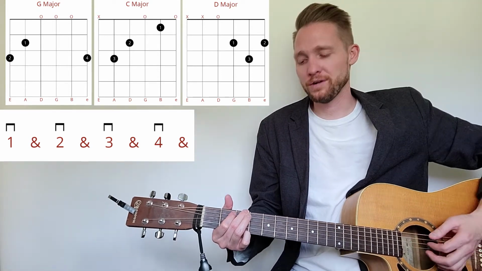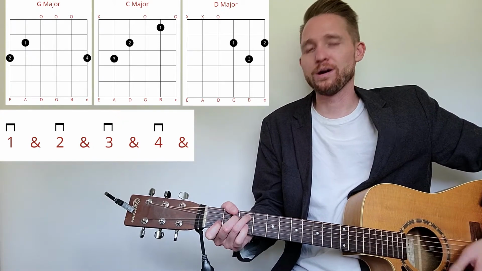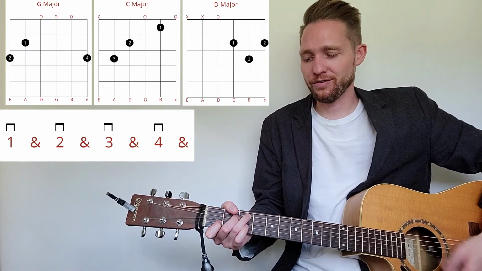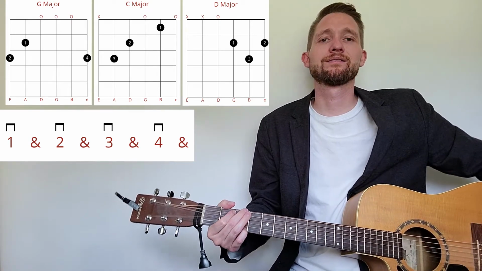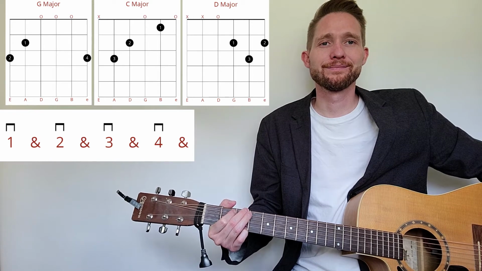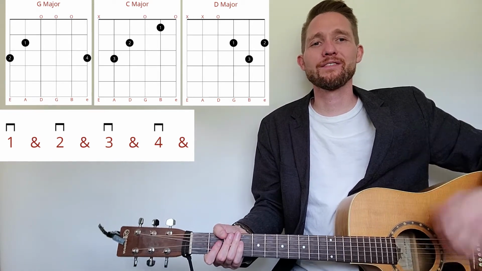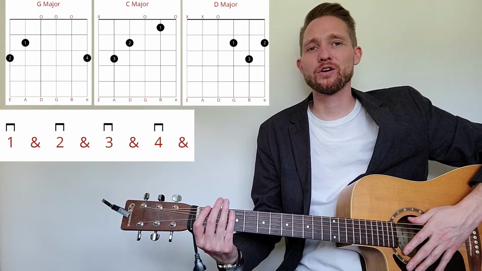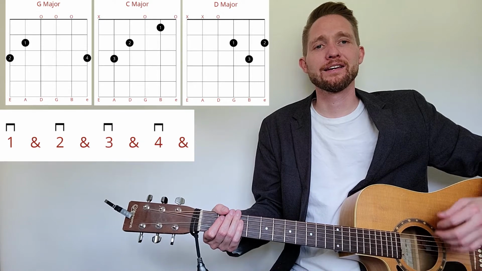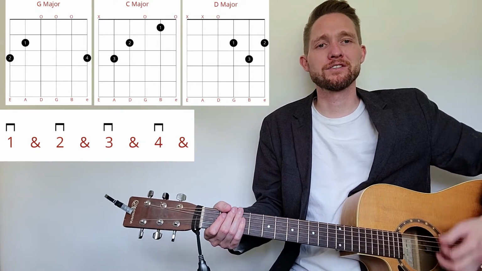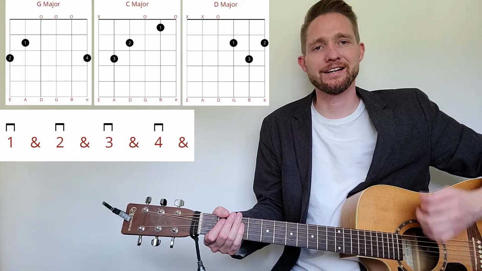1, 2, 3, 4. 1, 2, 3, 4. 1, 2, 3, 4. 1, 2, 3, 4. 1. Awesome. Great job. Now, if getting the strumming connected with the chords is too much, you can always just rest your hand over here on the neck and mute the strings, and then strum the muted strings. That way you're just isolating that strumming and getting it down.